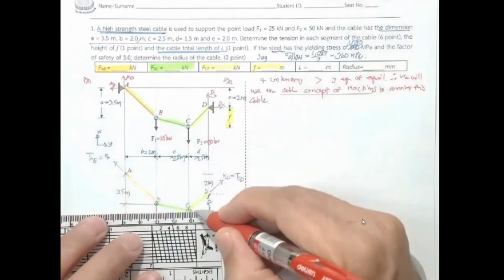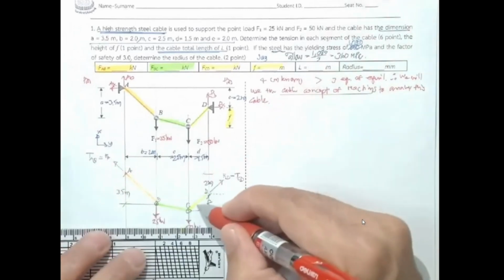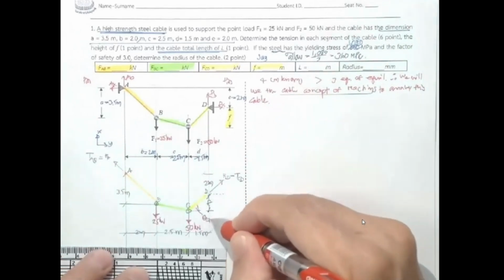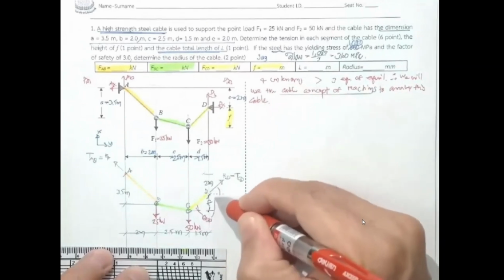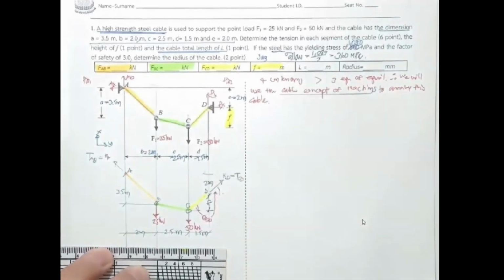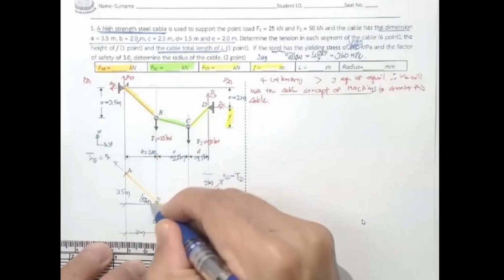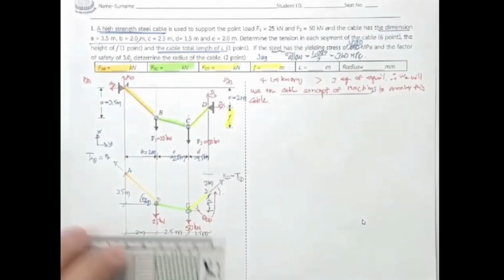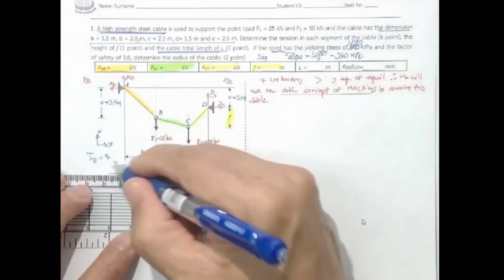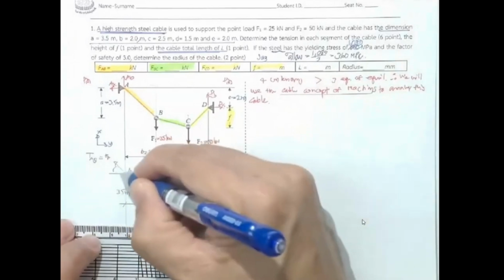This is going to be theta sub CD, and this is going to be theta sub CD. That is the problem. But if you notice over here, this is going to be theta sub AB, and this is going to be theta sub AB also.